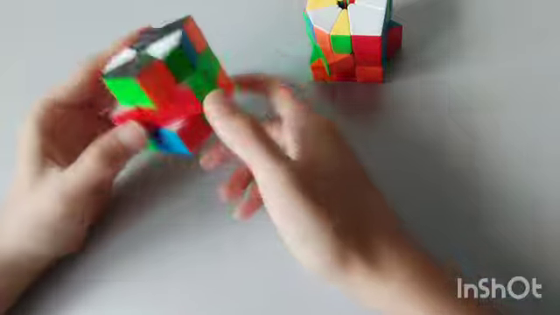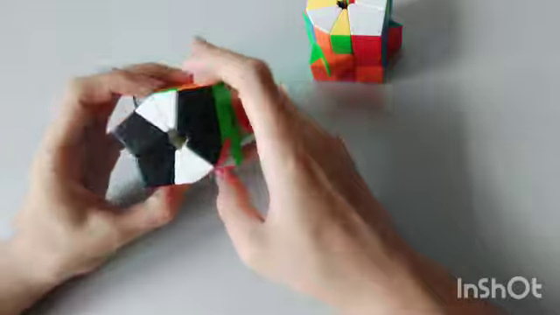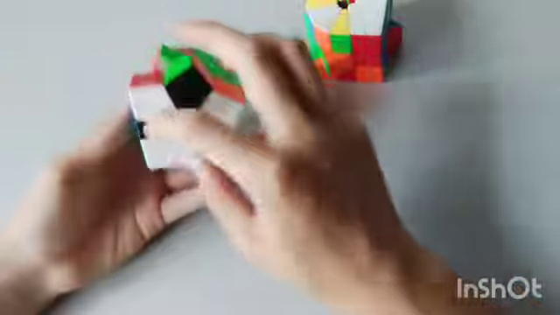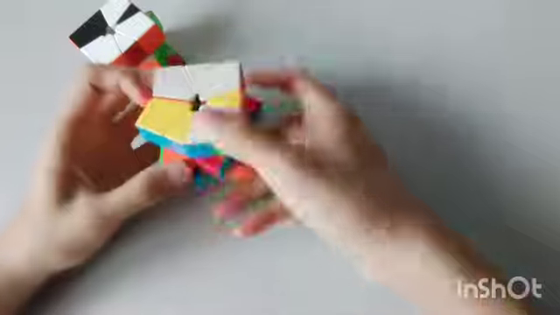So for even parity, you need to do R U R prime to move this pair, to pair this one and this. For odd parity, it's the easy one. Just one move into scallop kite.